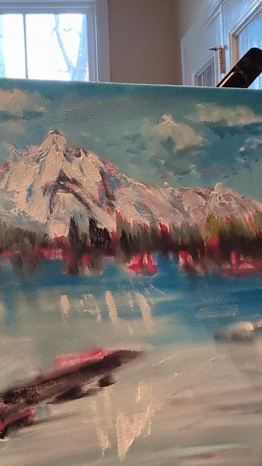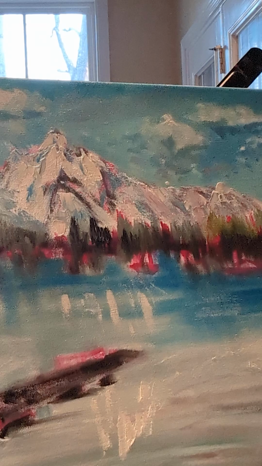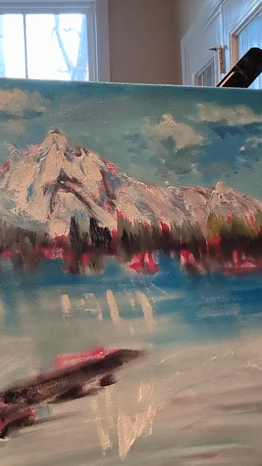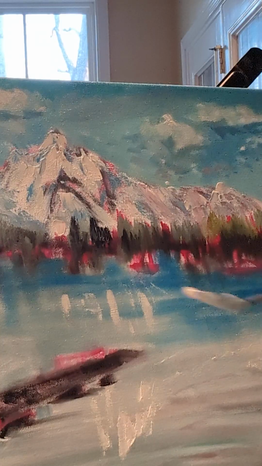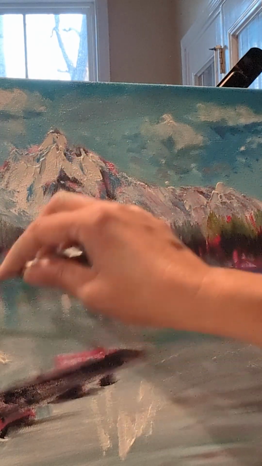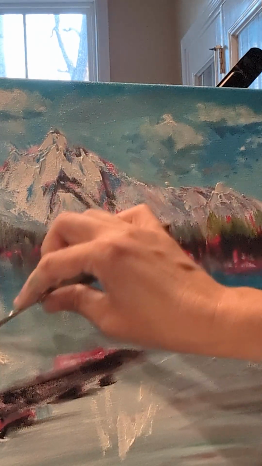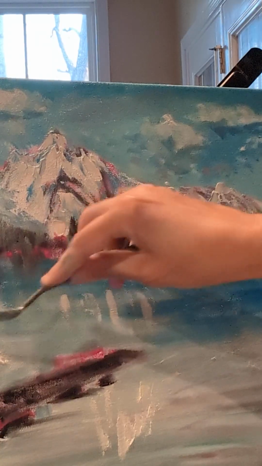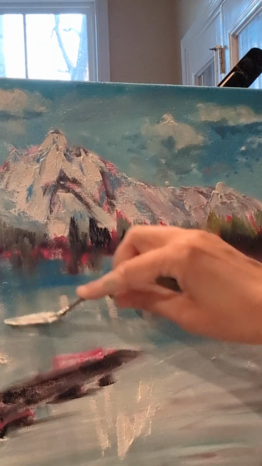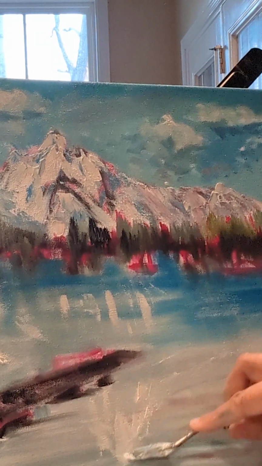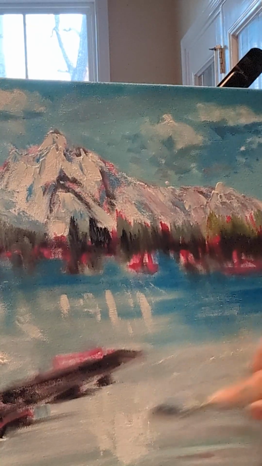So then it looks like there is a reflection falling on my lake, and I may refer back again to my reference. I'm just trying to smudge the reflections.